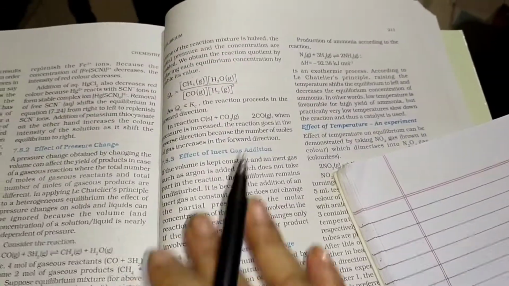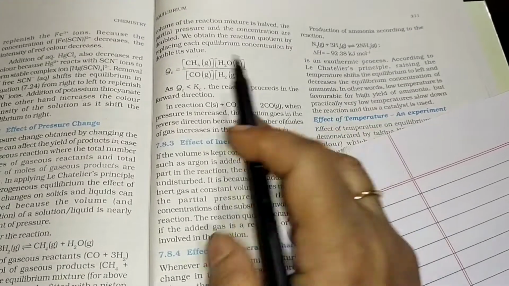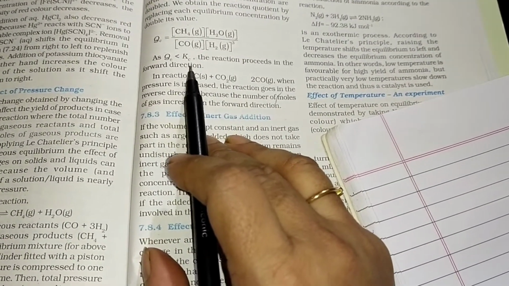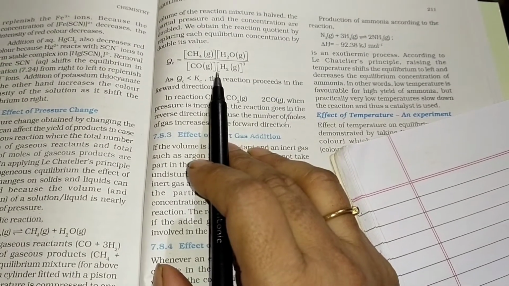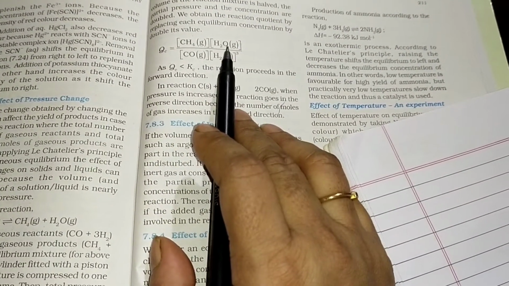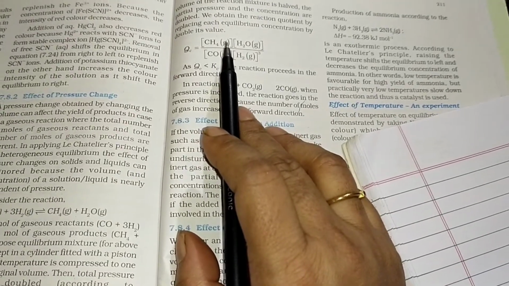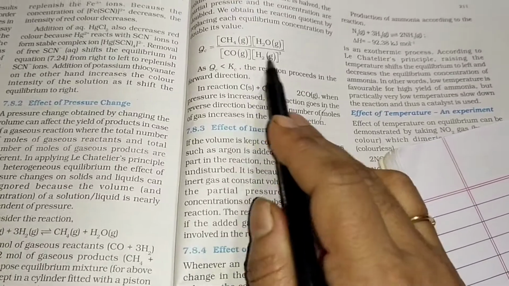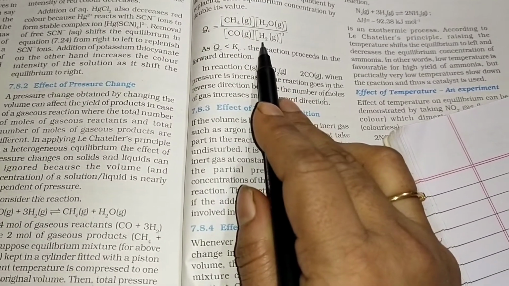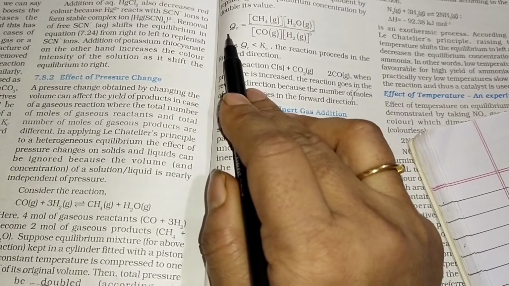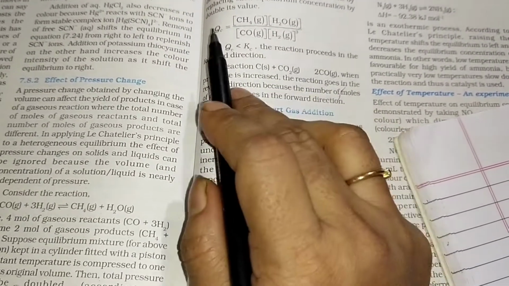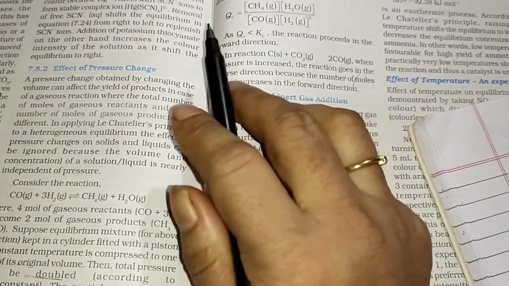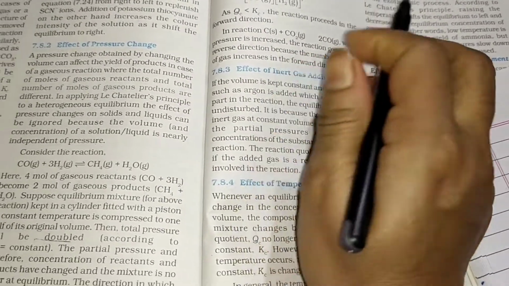Okay, next one we are coming here in case of QC also. You can see when QC is less than KC, it means we are increasing the pressure. In CH4 giving CO and 3H2, the pressure is increased, so QC is coming less than KC now, because the denominator became bigger, so definitely QC will be less. QC is coming less than KC, so definitely in that condition the reaction will be proceeding in forward direction.